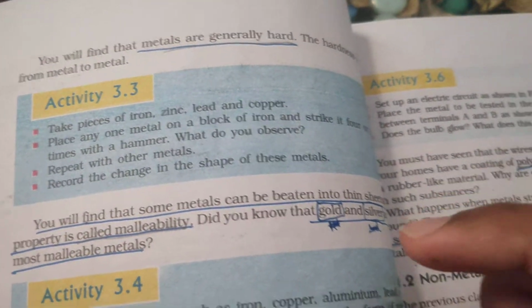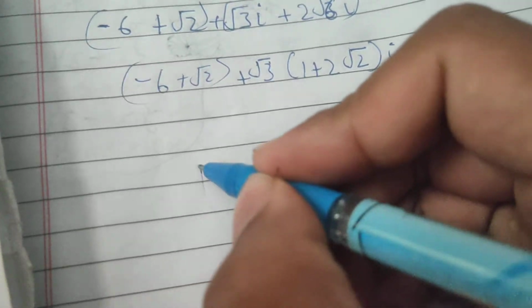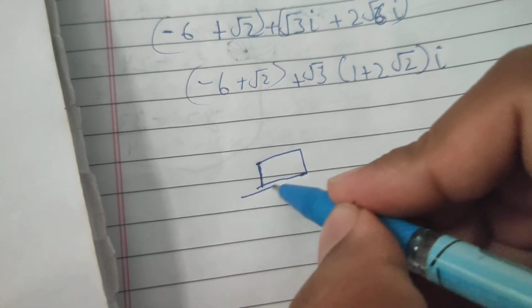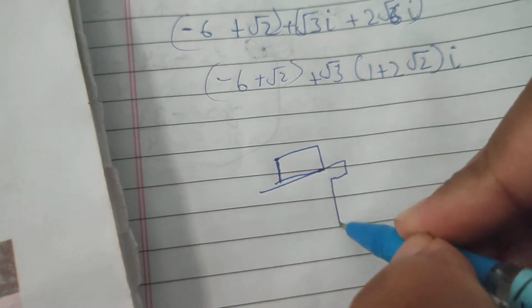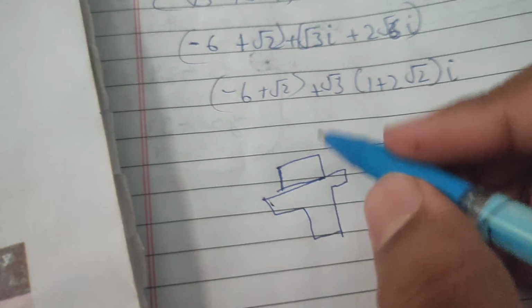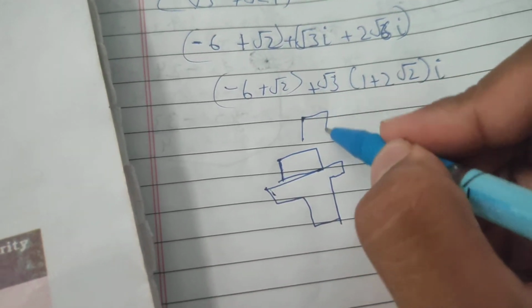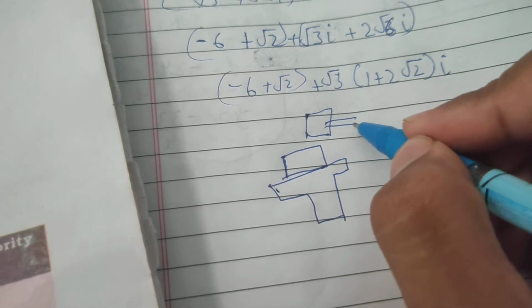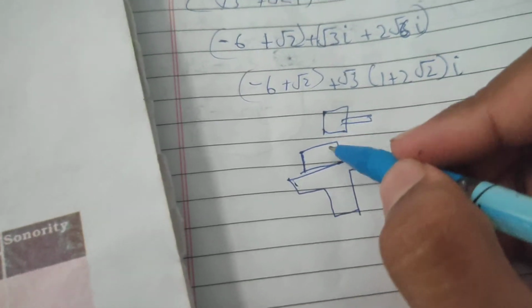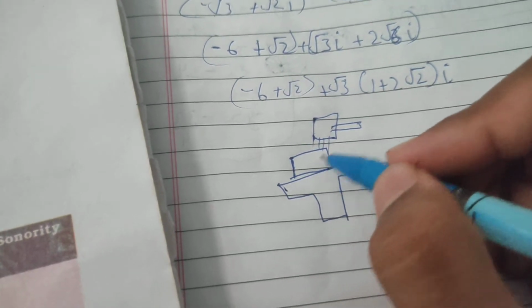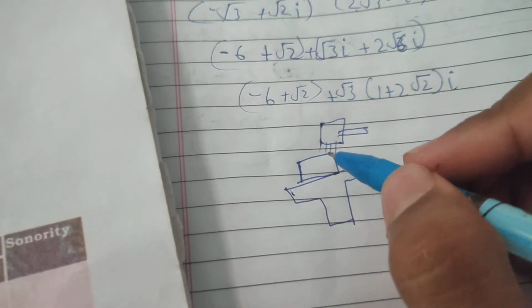What do you observe? Let's do this activity. Here suppose you have this rectangular piece of metal, then you put it on an anvil, suppose, right? And then you strike it hard. Please pardon my drawing, I know it's really weird. So you just strike it with a hammer on a piece of metal, 3 or 4 times.